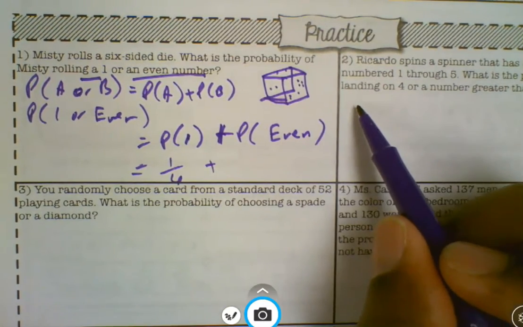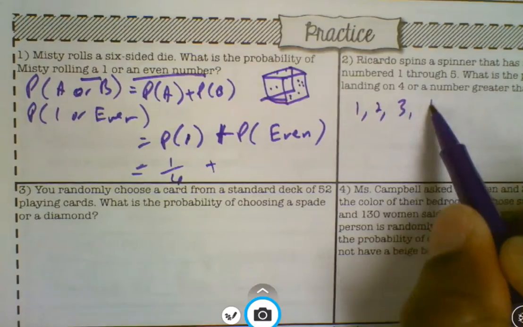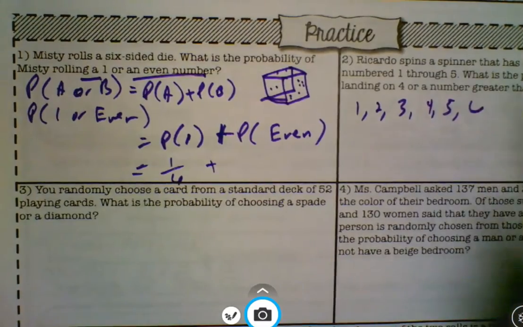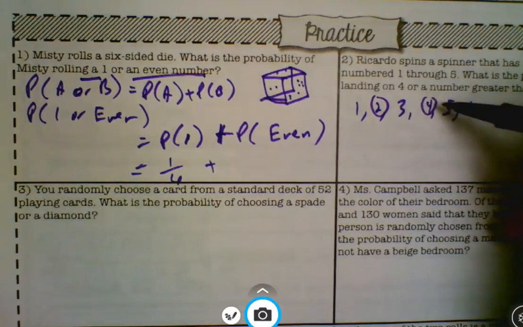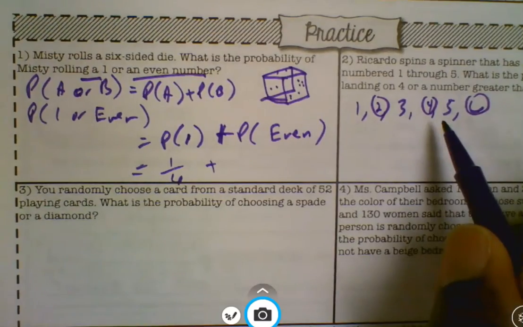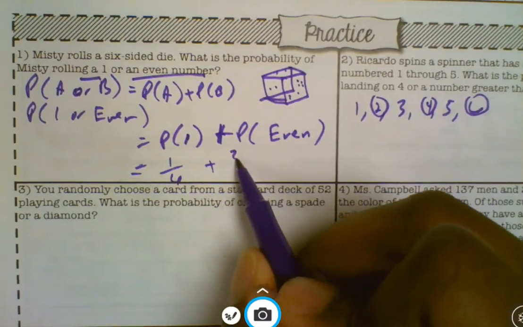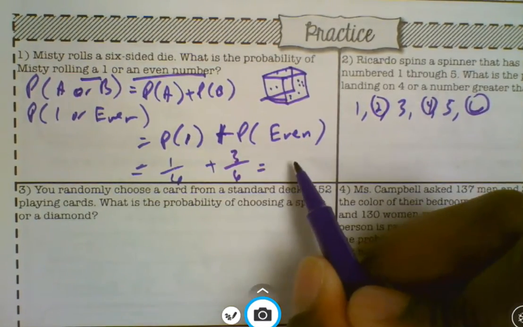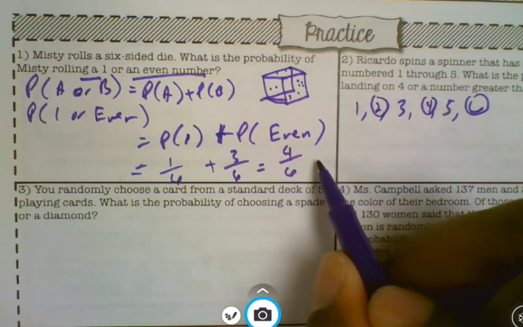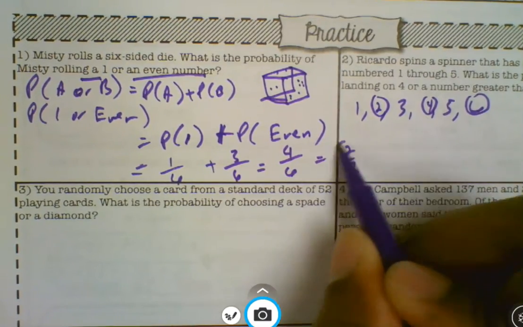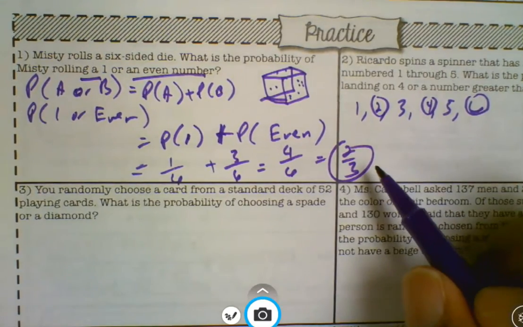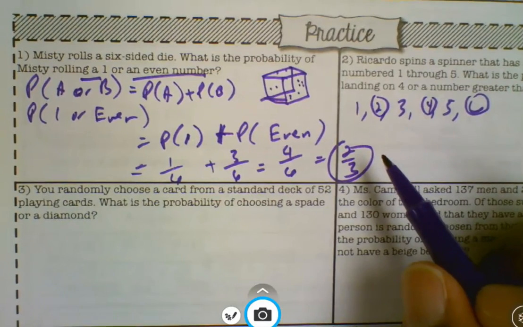On a die, you have 1, 2, 3, 4, 5, and 6. The even ones are 2, 4, and 6. So 3 out of 6 of those numbers are even. You add that up, and that gives you 4 out of 6, or better yet, 2/3. So there's a 2/3 chance that you can roll a 1 or an even number.